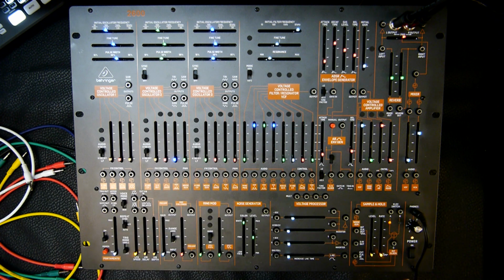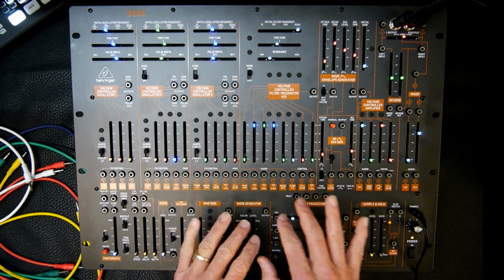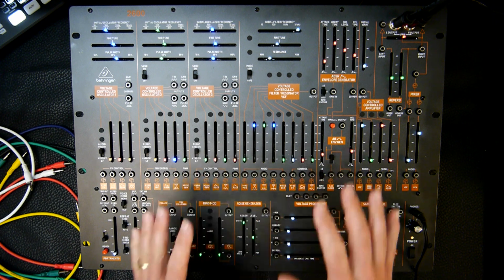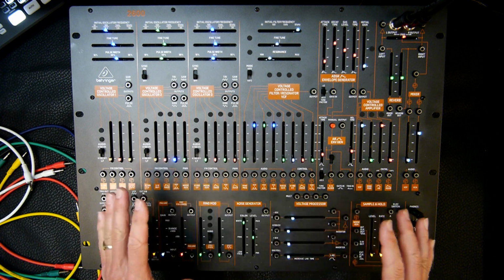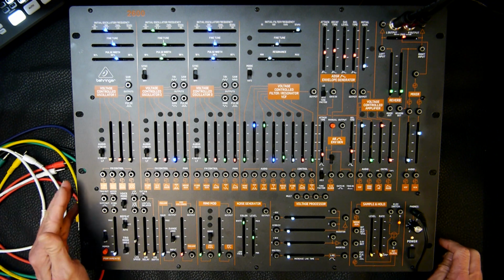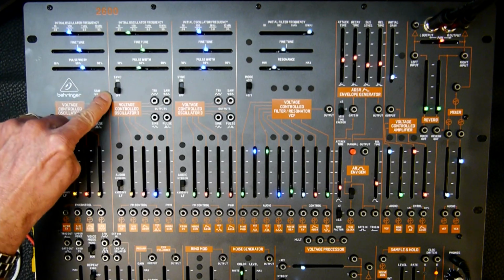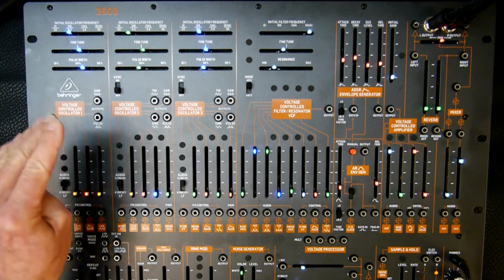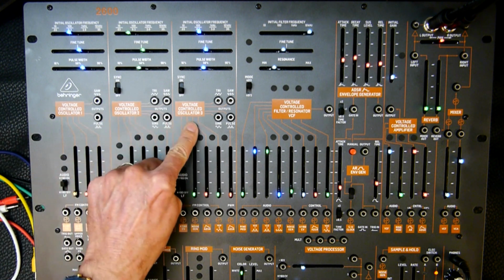So you can create some pretty cool chords with all 3 oscillators. How you tune them is totally up to you. And now let us talk about the sync on-off switch, which is available on oscillator number 2 and 3.